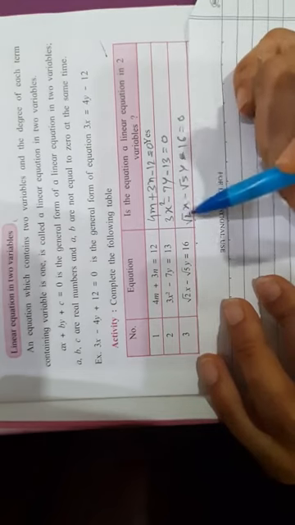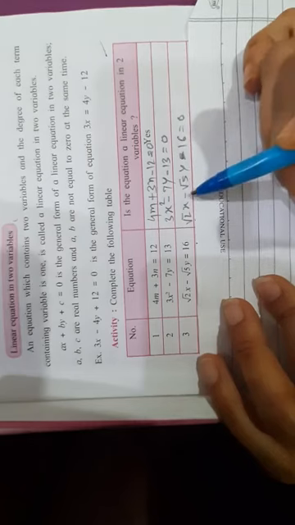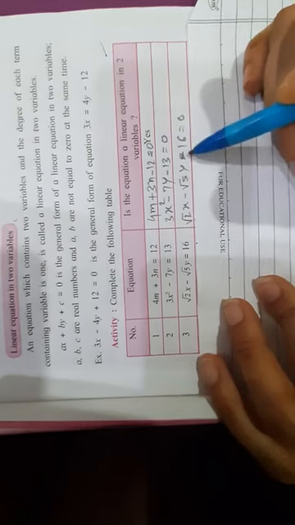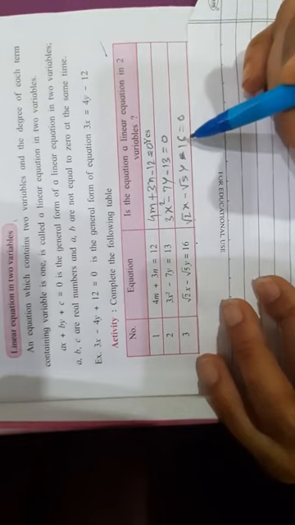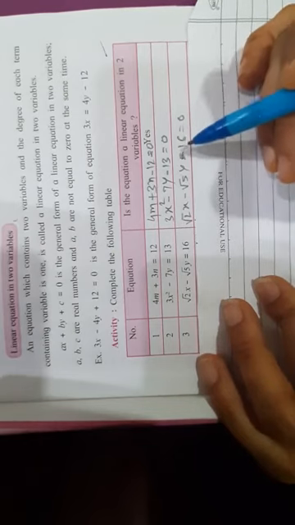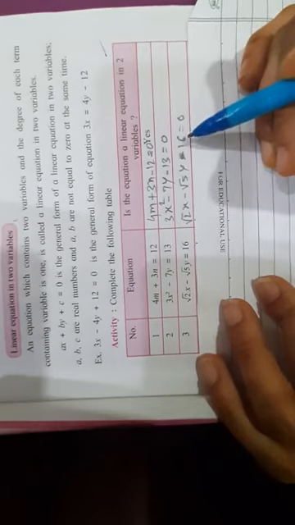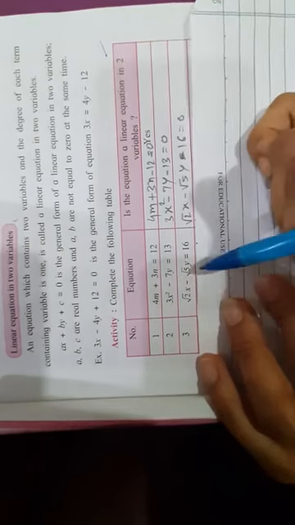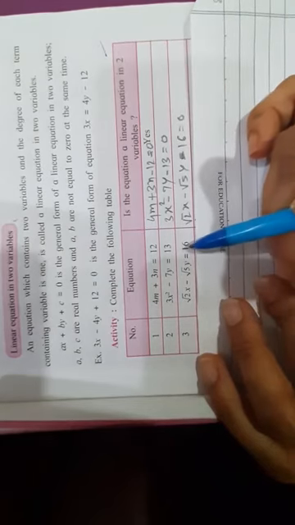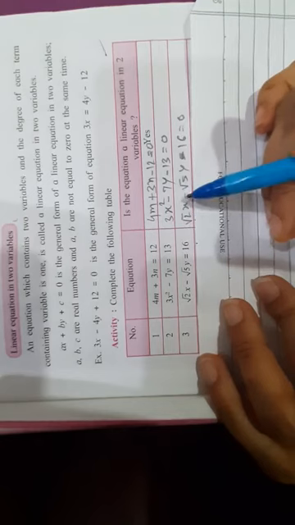The value of a is root 2, the value of b is minus root 5, and the value of c is minus 16. That means a, b and c are non-zero real numbers. Therefore, this equation is also a linear equation in two variables.